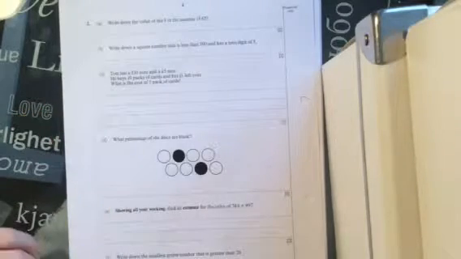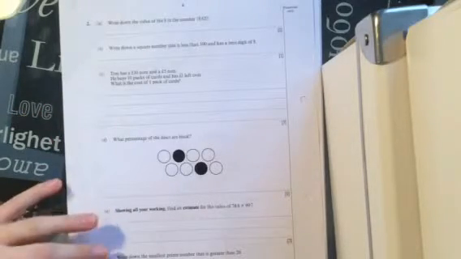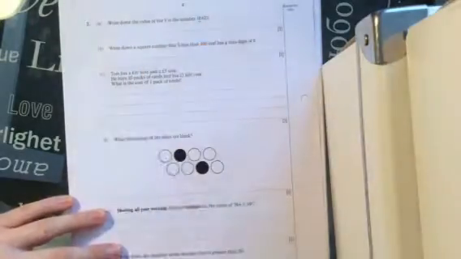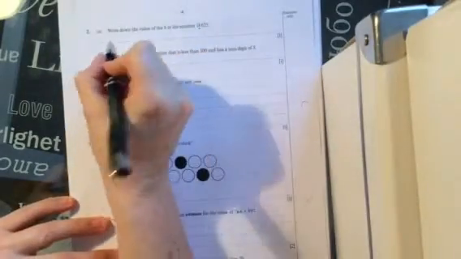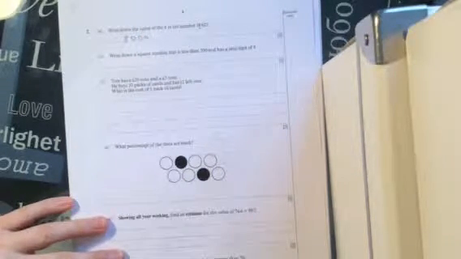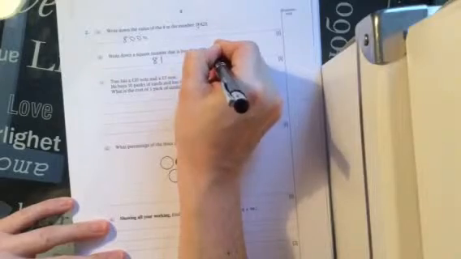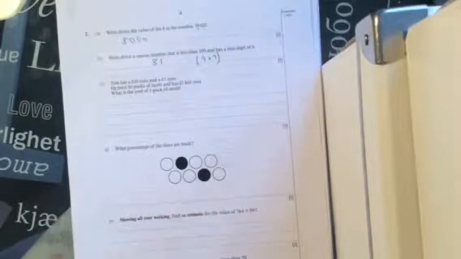For question 2, we've got to find the value of the 8 in the number 18,623. That means the place value of the 8 in that number, which is thousands. So that will be 8,000. B, write down a square number that is less than 100 with a tens digit of 8, and that would be 81. And the reason that's a square number is because 9 times 9 is 81.